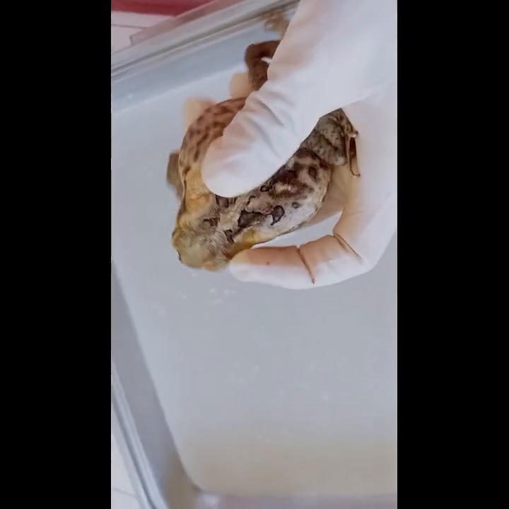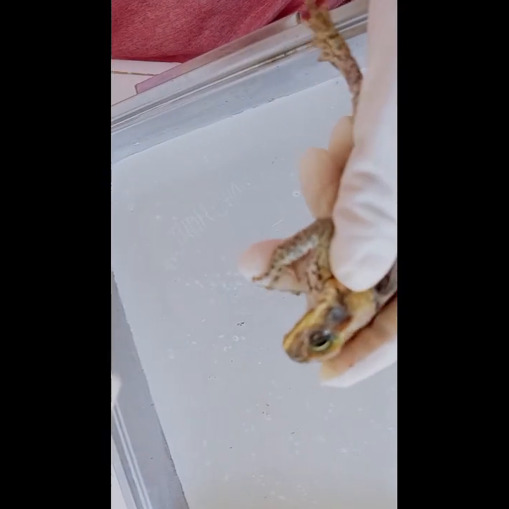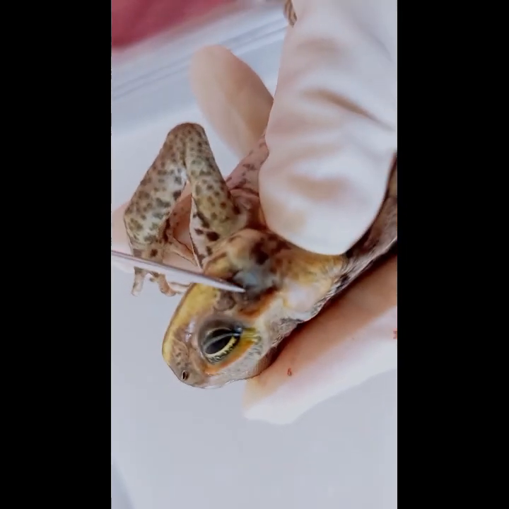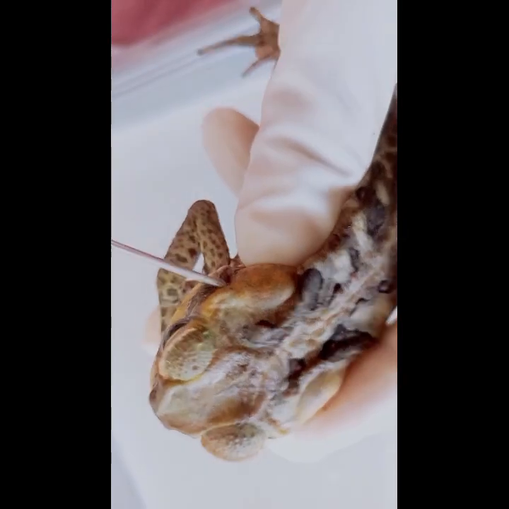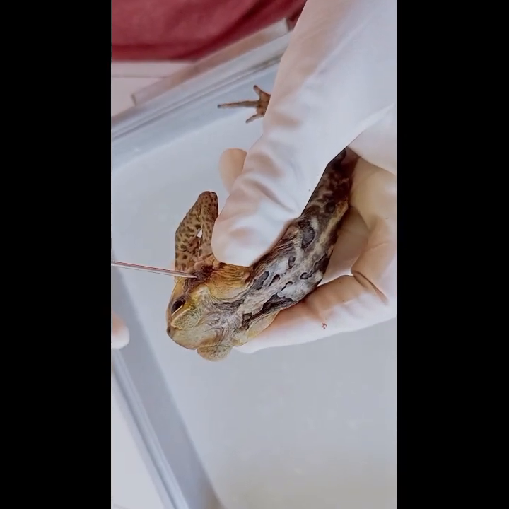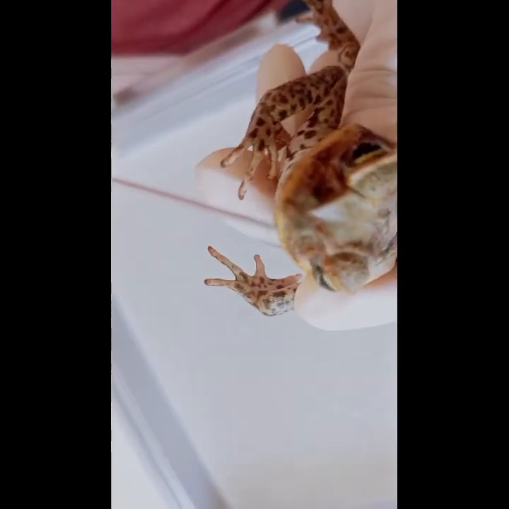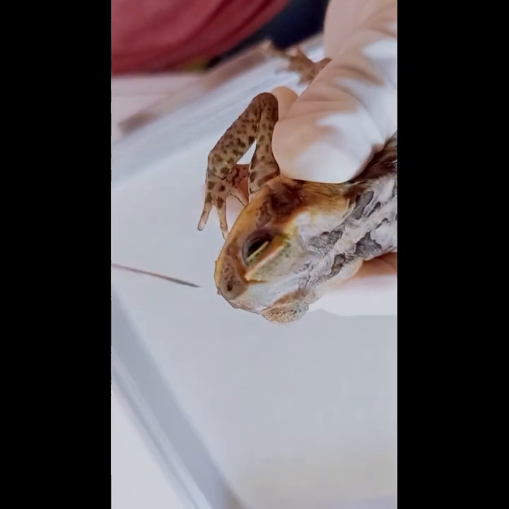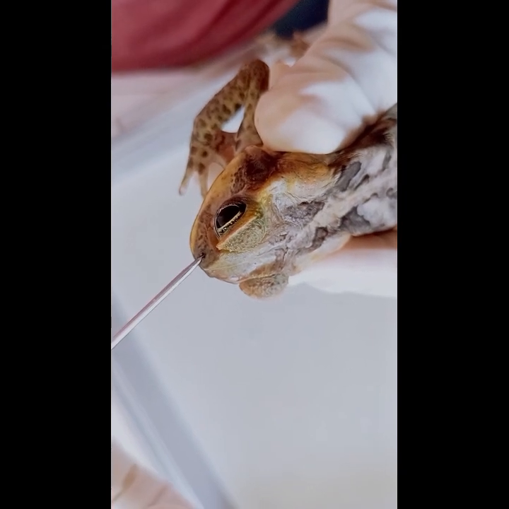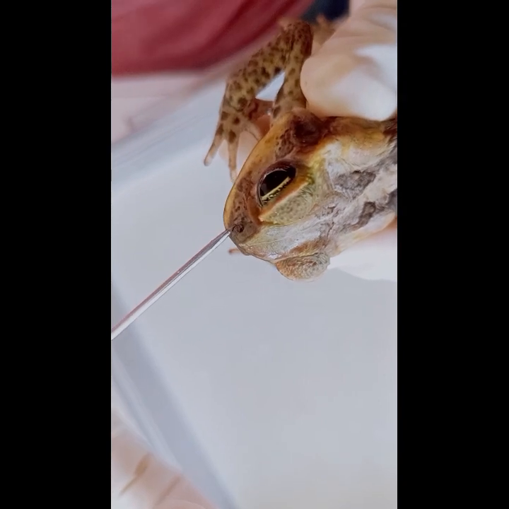Now that we're done locating the bulging eyes, we will proceed to the tympanic membranes. They are located just behind the eyes and are responsible for detecting sound vibrations. It allows the frog to hear and locate prey as well as communicate with other frogs. The external nostrils are used for breathing. They allow the frog to take in oxygen from the air.